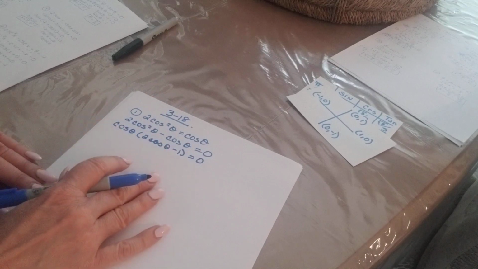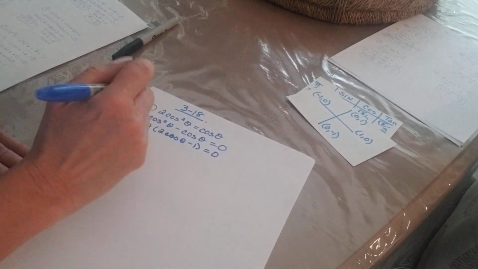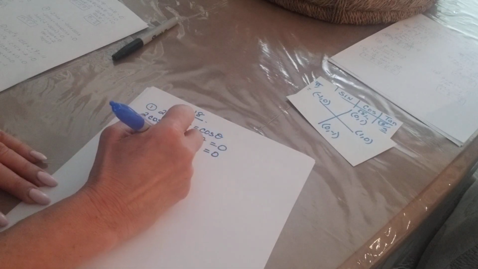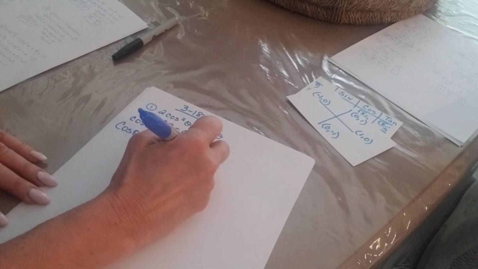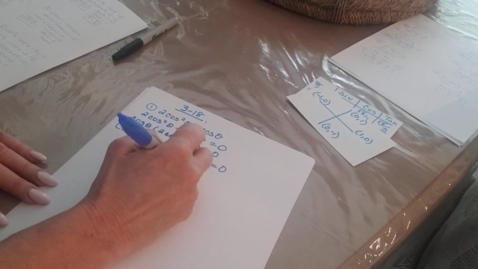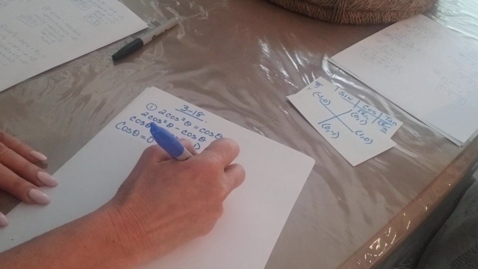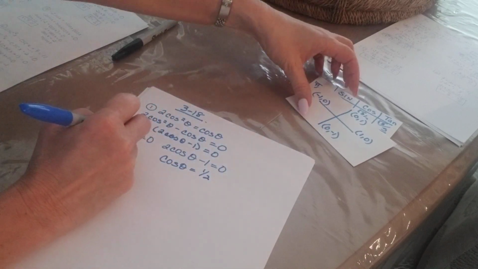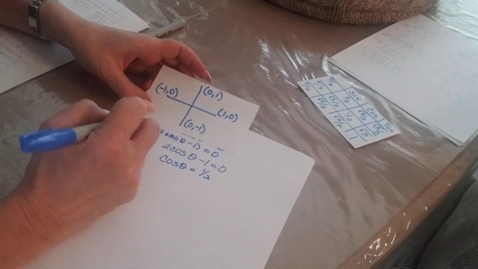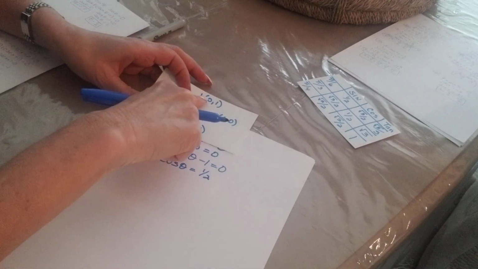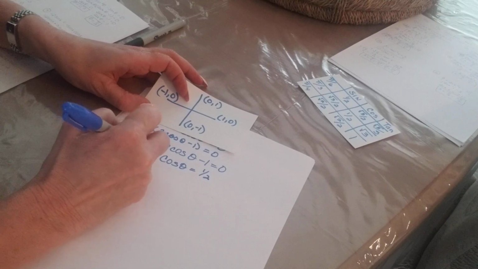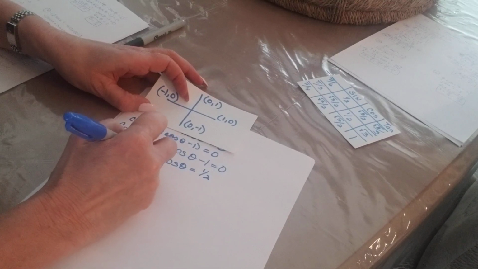Now I set each one of my factors equal to 0. Cosine theta equals 0. 2 cosine theta minus 1 equals 0. So this simplifies to cosine theta is 1/2. So what has a cosine of 0? Okay, that's going to be one of my quadrantals. Cosine is x. X is here and here. So this is pi over 2 and 3 pi over 2.